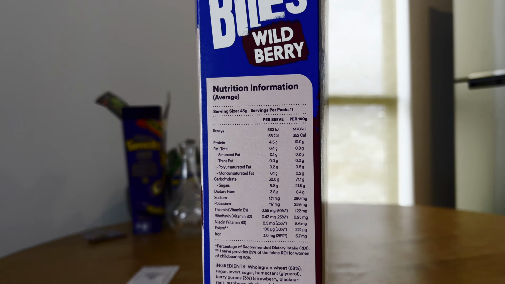The next example I have for you is at the back of a cereal box. All of the important bits tend to be written in fine print, so take a look, shall we?